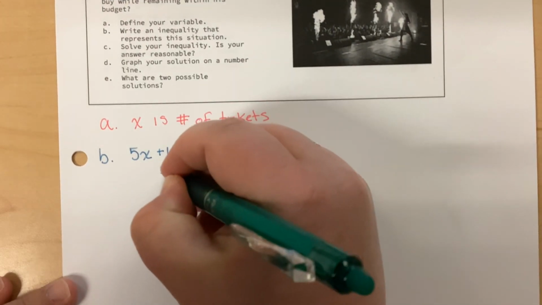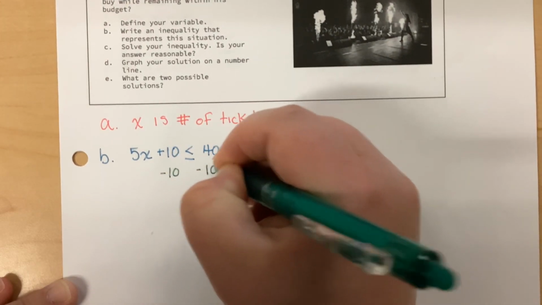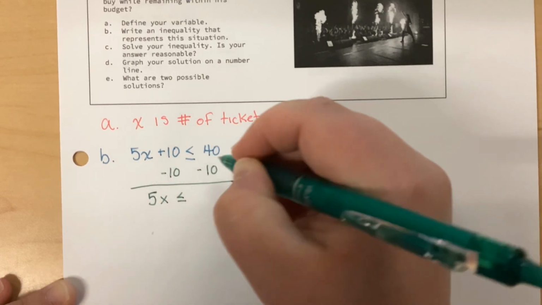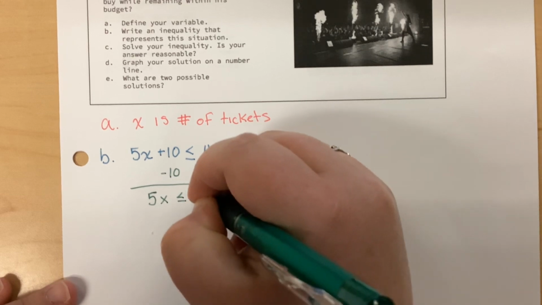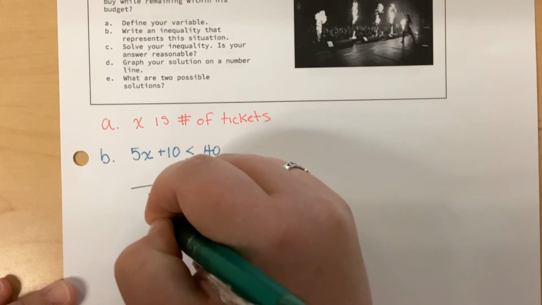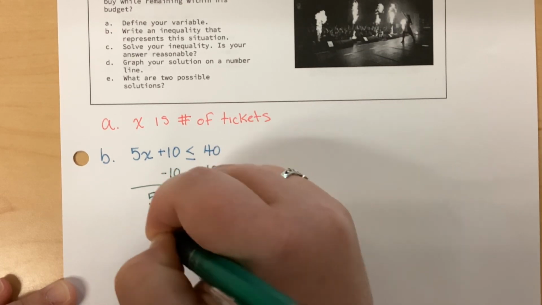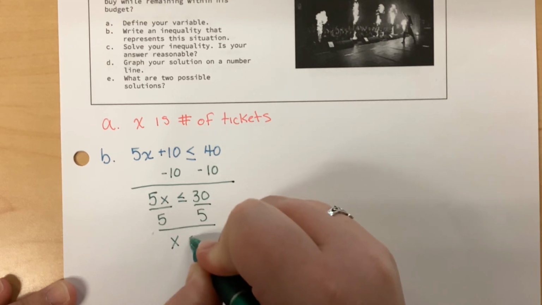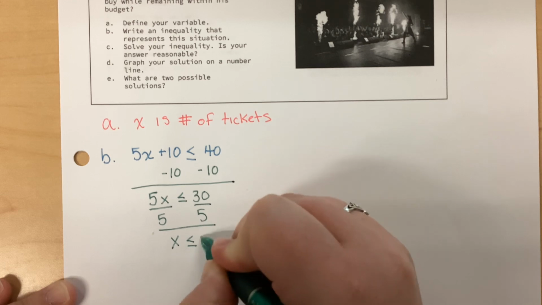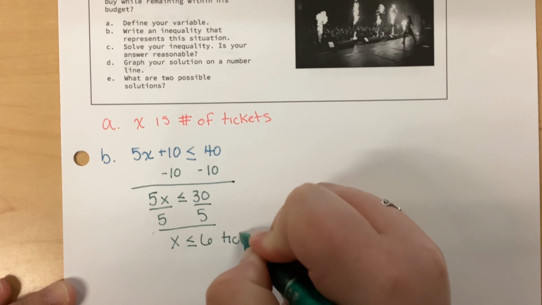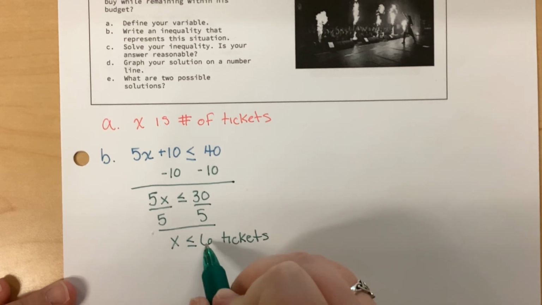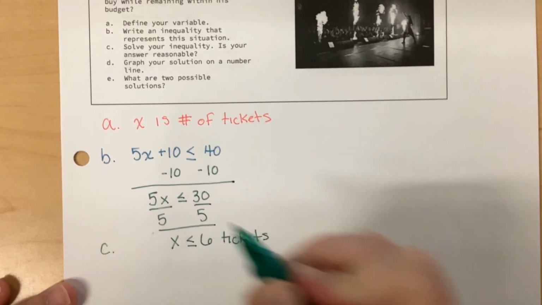Part C says to solve our inequality. So the first thing I'm going to do is subtract 10. And I get 5X is less than or equal to 40 minus 10 is 30. Divide by 5. I get X. I divide it by a positive, so the sign stays the same. 30 divided by 5 is 6 tickets. This means that he can buy 6 or less tickets, or you could say he can buy up to 6 tickets.